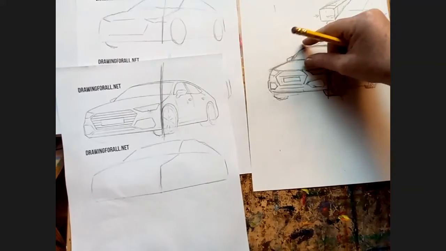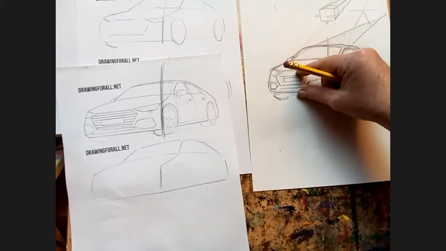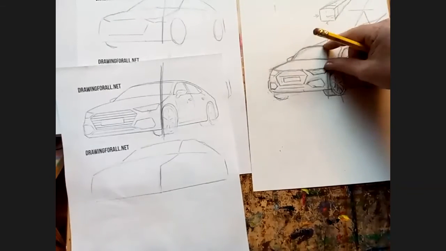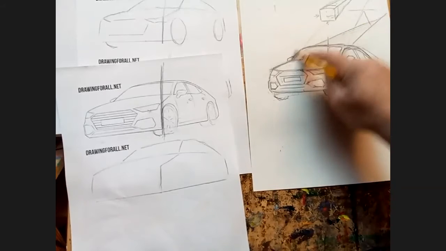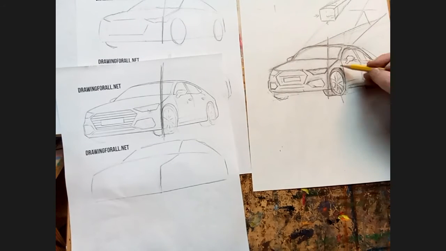Okay. You're at a quarter. The top and bottom here are the same as the top. The front of the grill here is the same height as the top and the bottom here, and here, right? Everything's square.